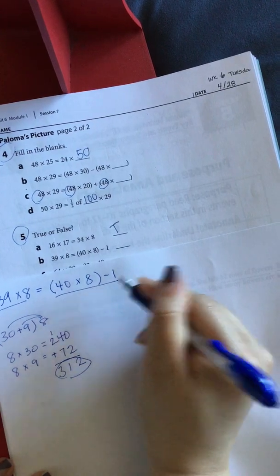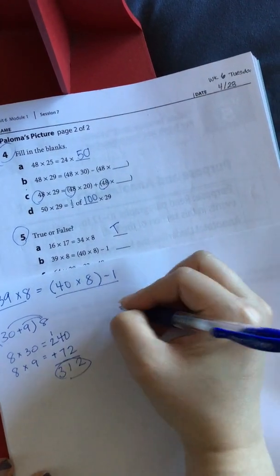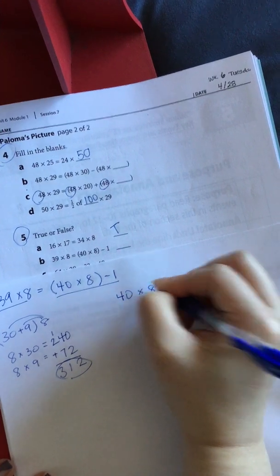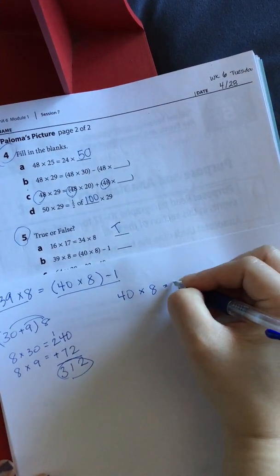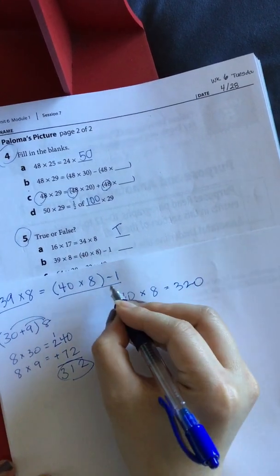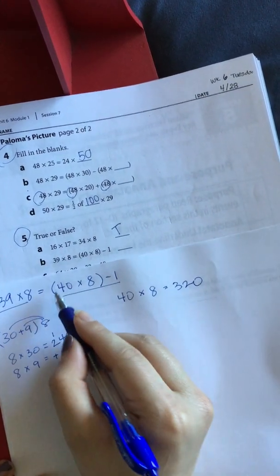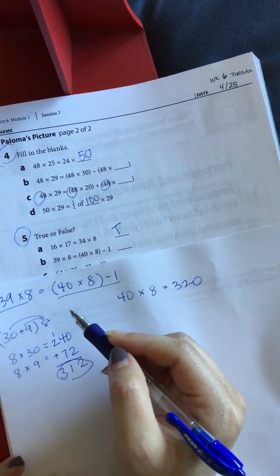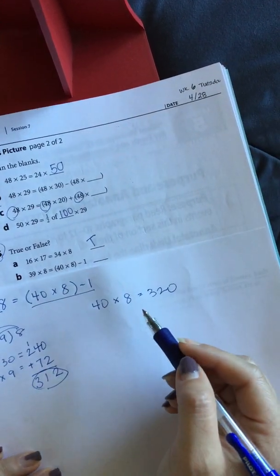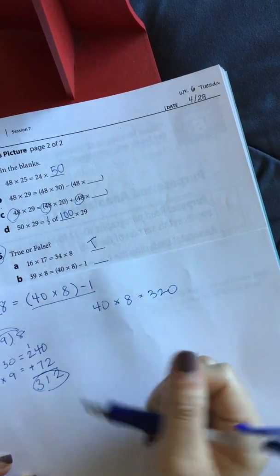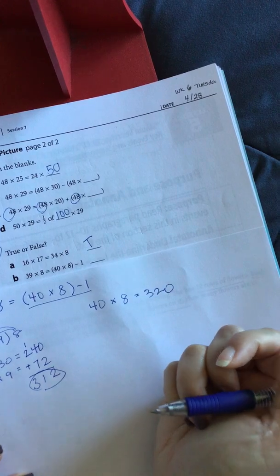Now we're going to do this side to see if we get the same answer. So 40 times 8 is equal to 320. And then we have to take this minus 1. So these parentheses here tell us that this is the part of the equation that we have to do first. That's what parentheses are for, grouping numbers together and telling us that that's part of the equation that we do first.